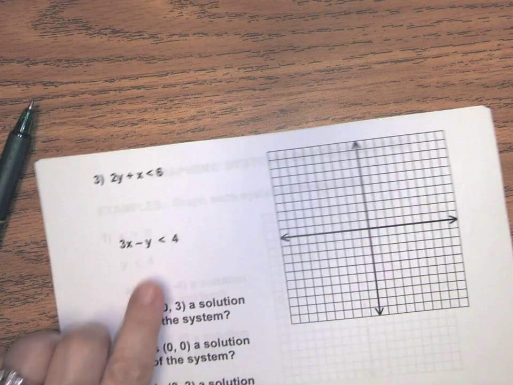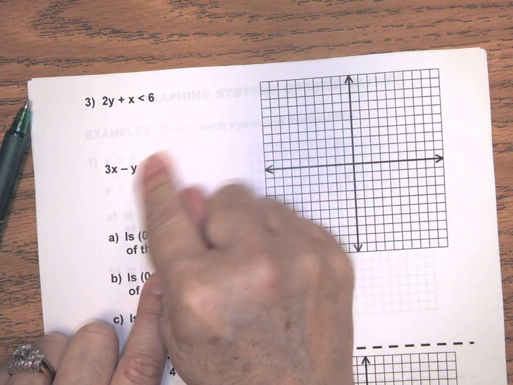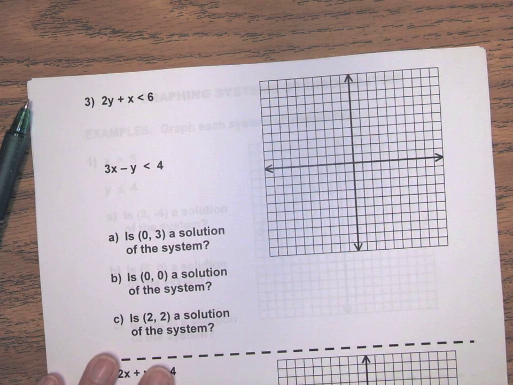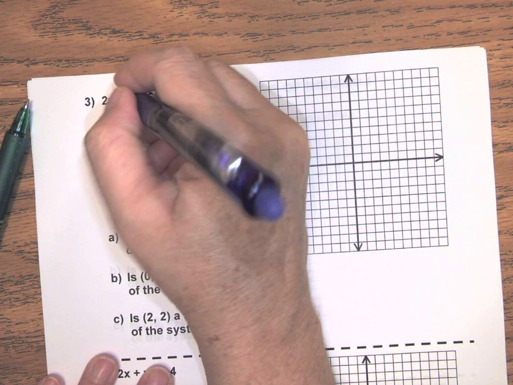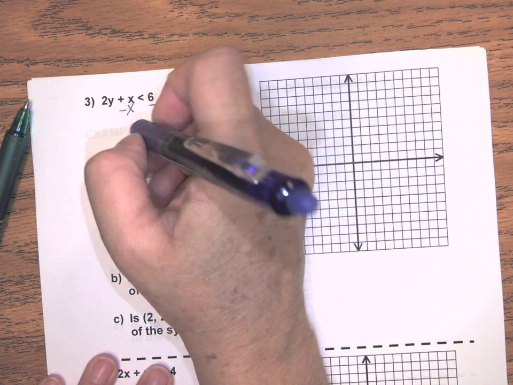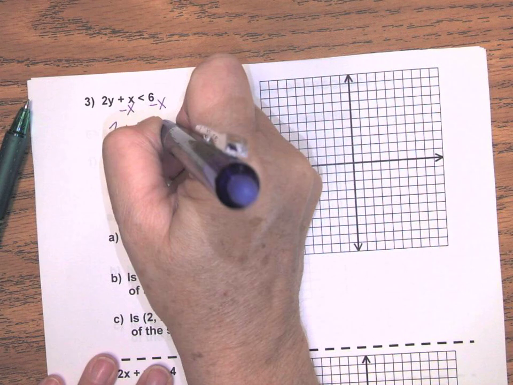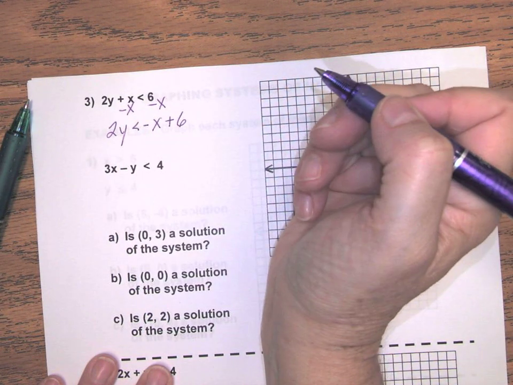This one is not solved for y. We have to put it in slope-intercept form. Get rid of the x. 2y is less than negative x plus 6.